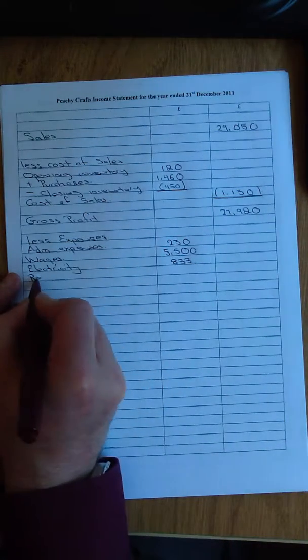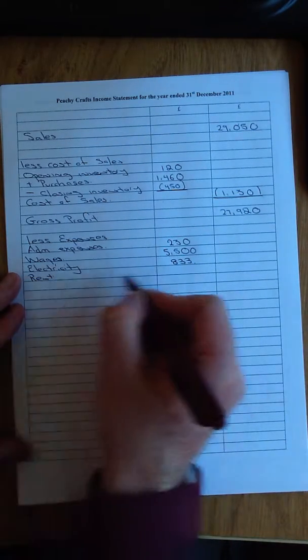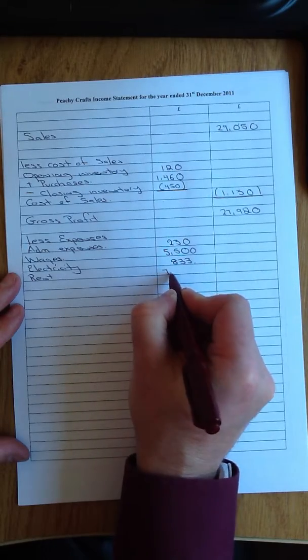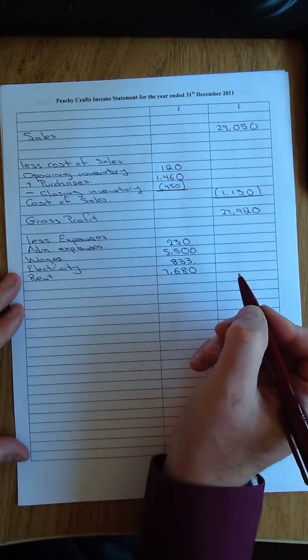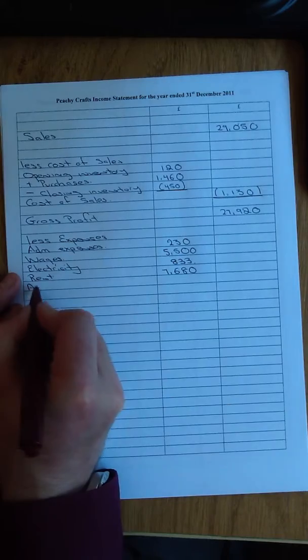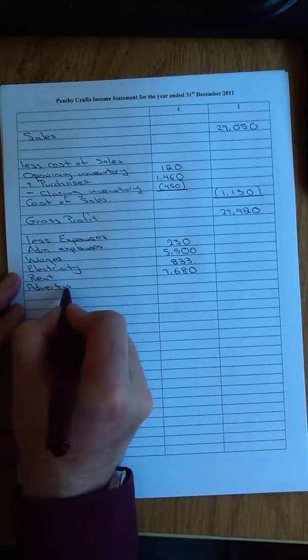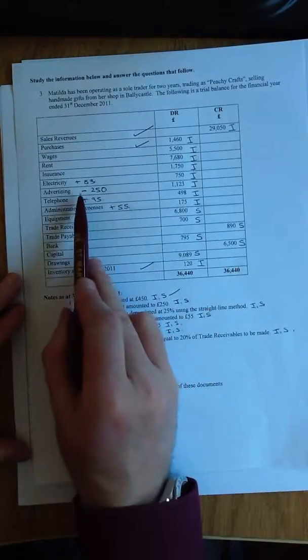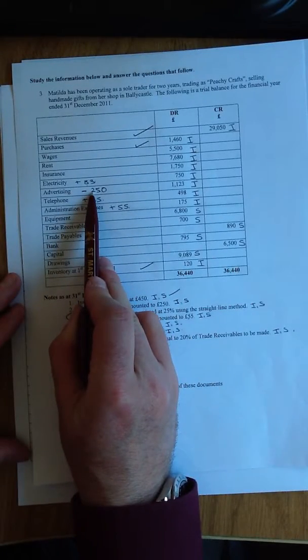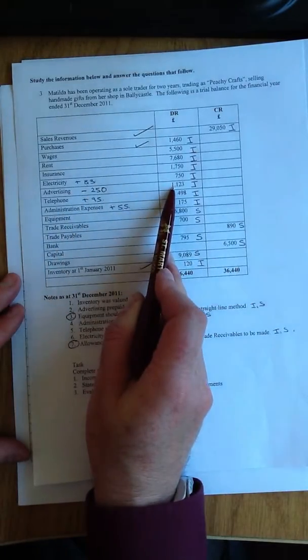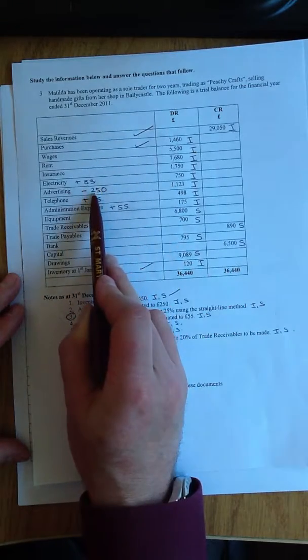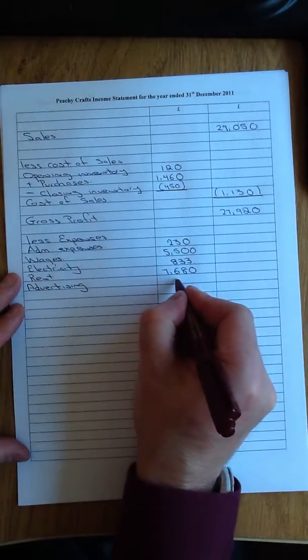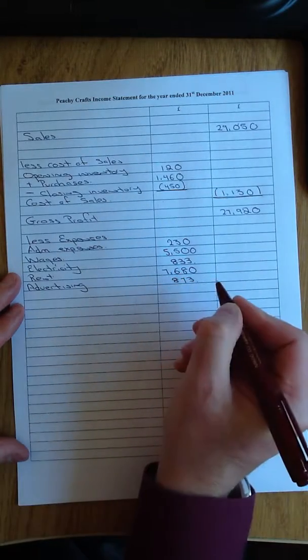The next one is our rent, and there are no accruals or prepayments, so our rent is £7,680. Our next is our advertising, and your advertising, there was a prepayment of £250. So it's £1,123 minus £250, so our advertising is £873.